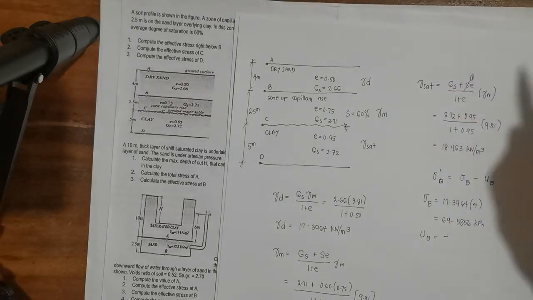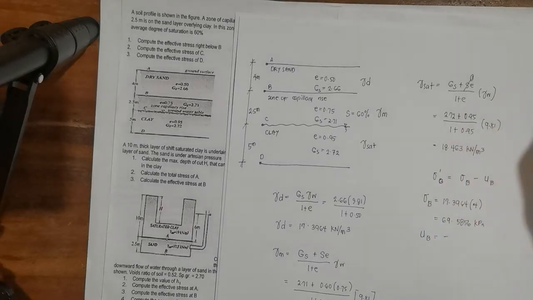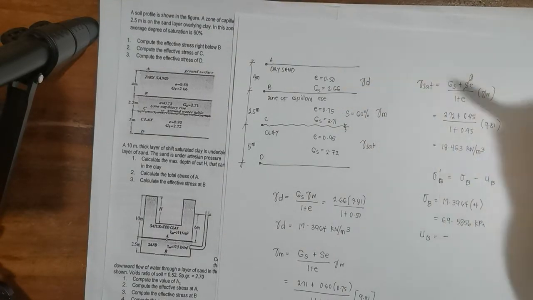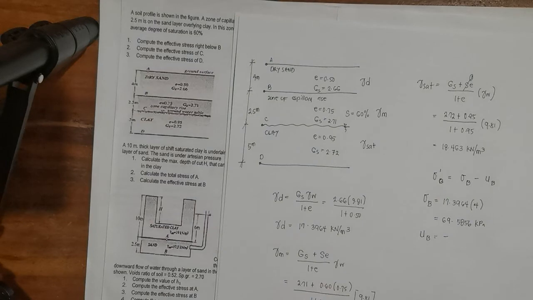Pag tumataas po tayo, that is a negative pressure. Pag bumaba po tayo, lumalaki yung value ng water pressure natin. Ibig sabihin, dapat nag-a-add tayo. So that is a positive. Since tumaas po, since rise, ibig sabihin, tumaas yung ating tubig. So the way is upward. So that is a negative pressure there.